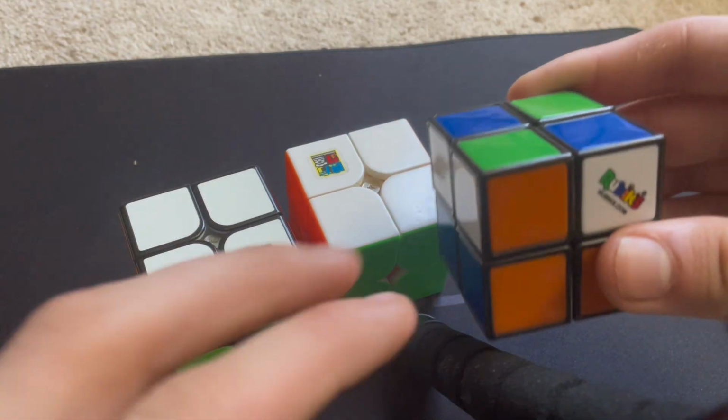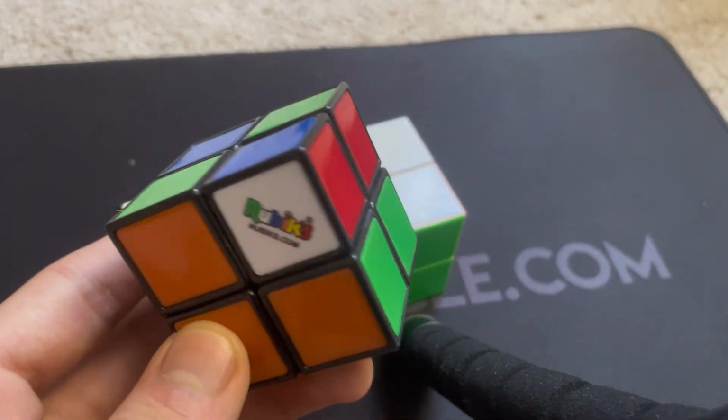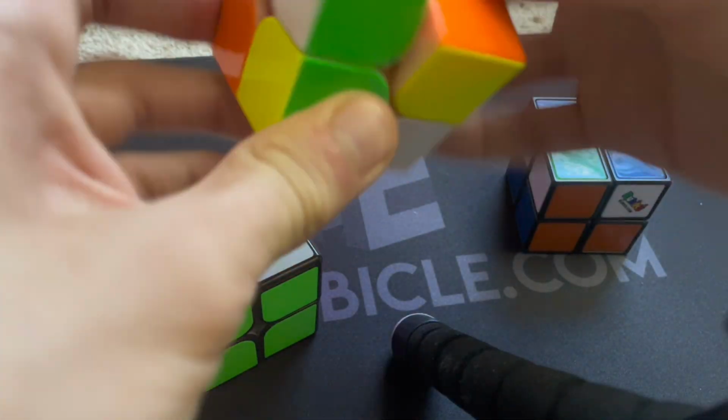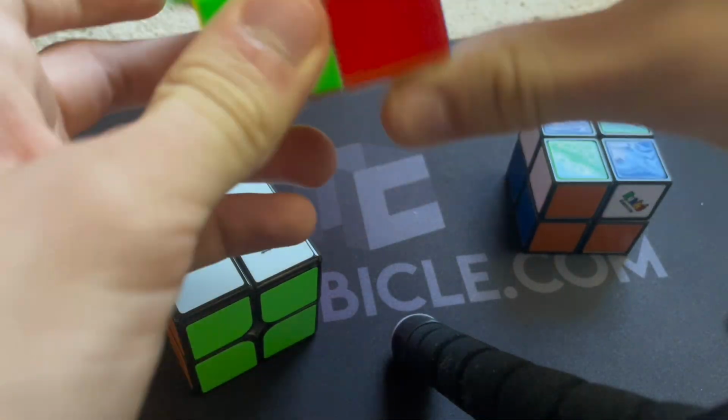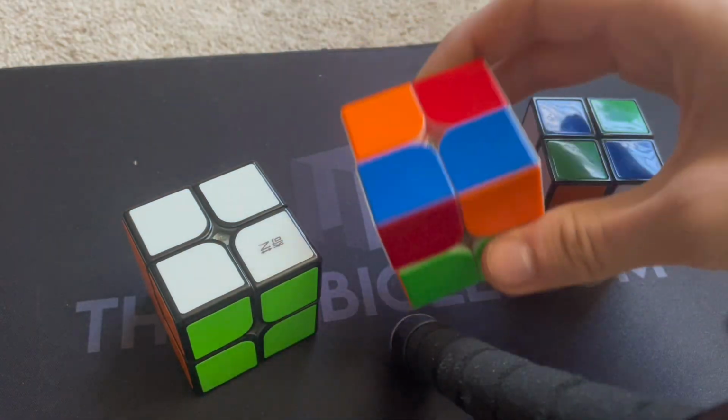For this one, this is the inverse of the H case. That's like this.